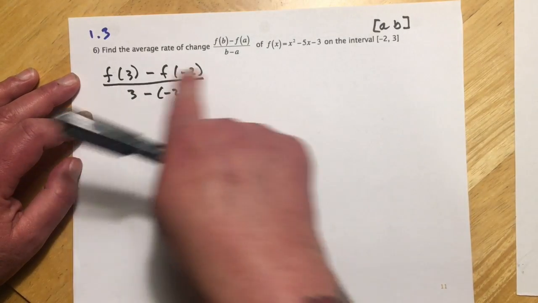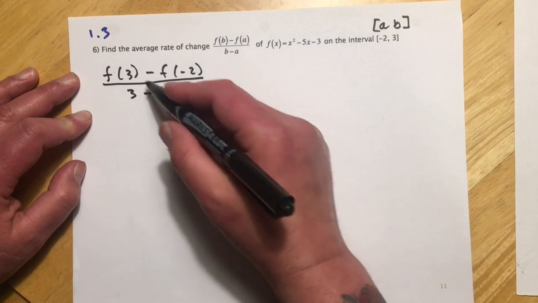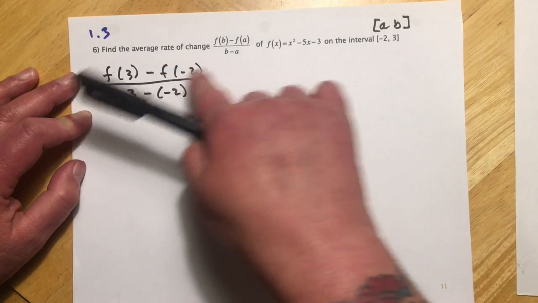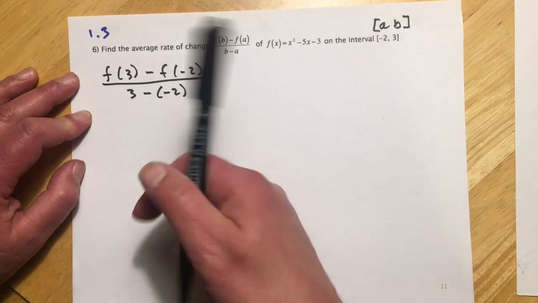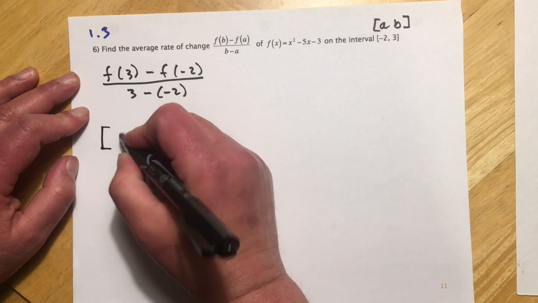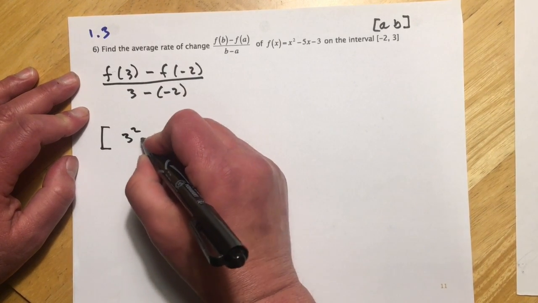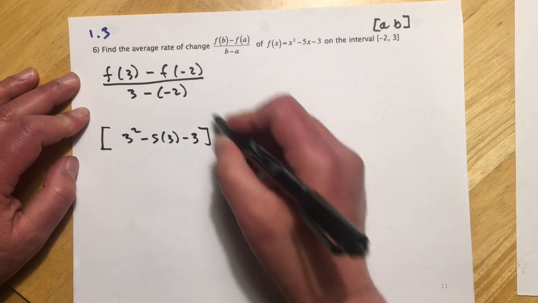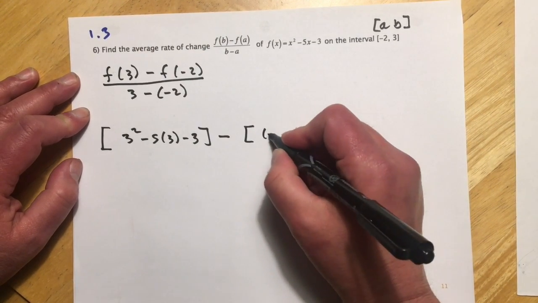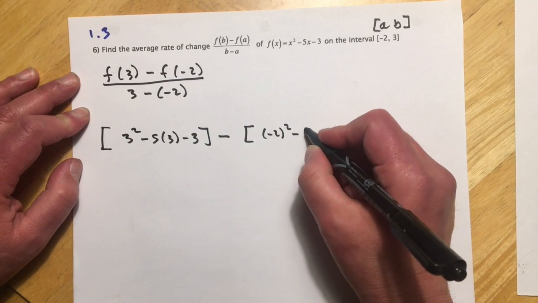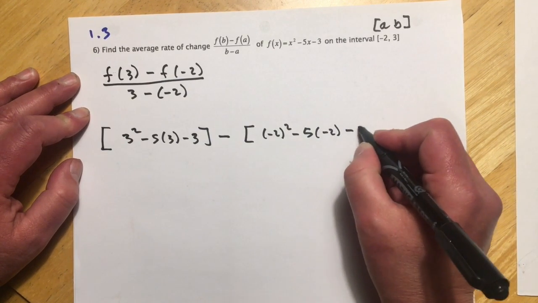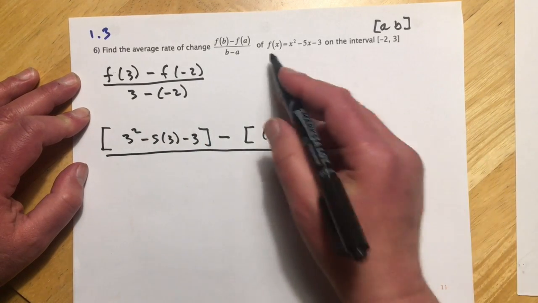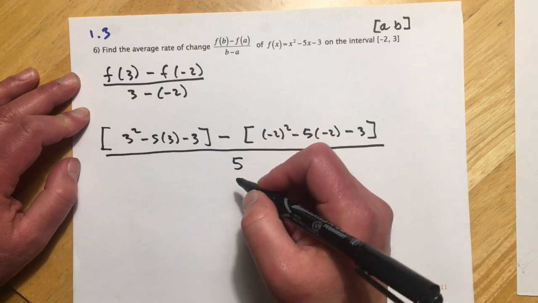I do better, at least for me, if I write that out. So then I'm just going to, this is my f of x, so I'm going to put in 3 and subtract, put in negative 2, and it'll be over 5. So up top we're going to have 3 squared minus 5 times 3 plus 3, and then minus negative 2 squared minus 5 times negative 2 minus 3, all over 5.